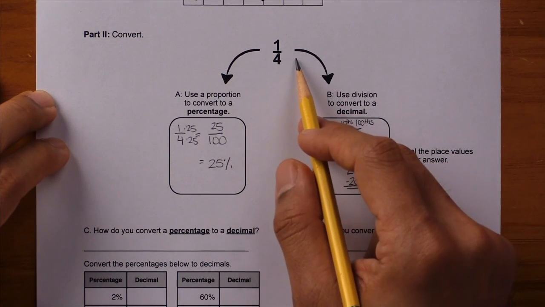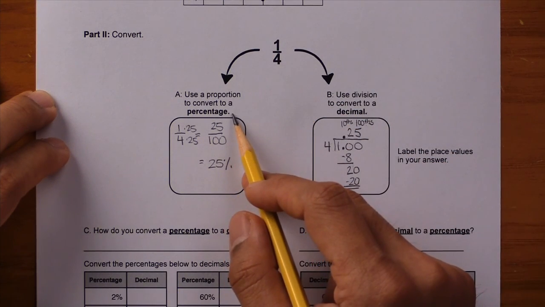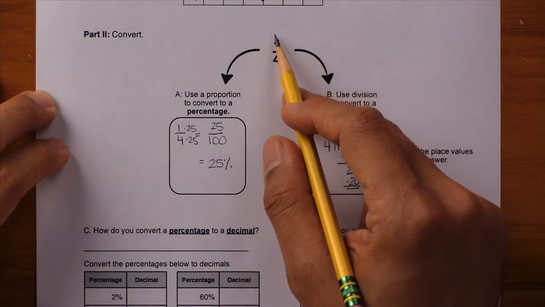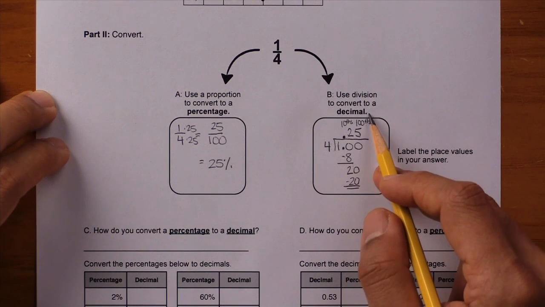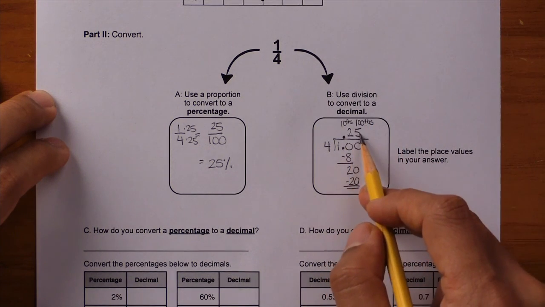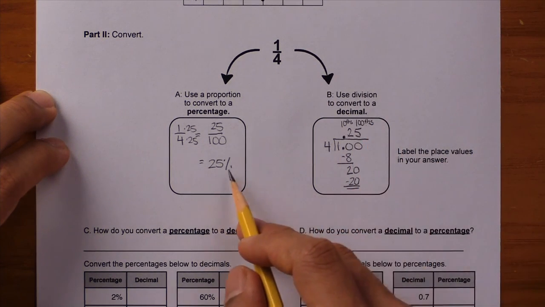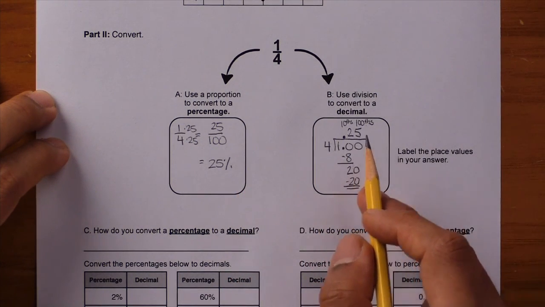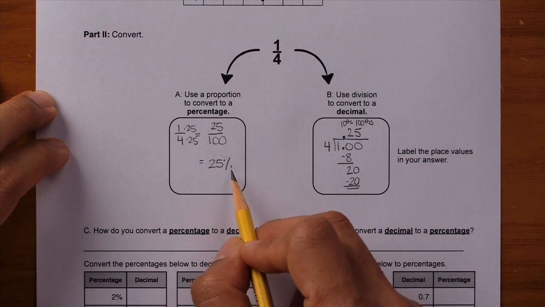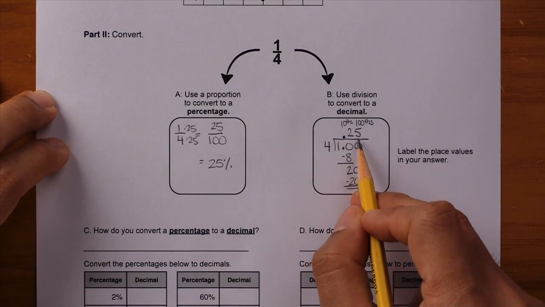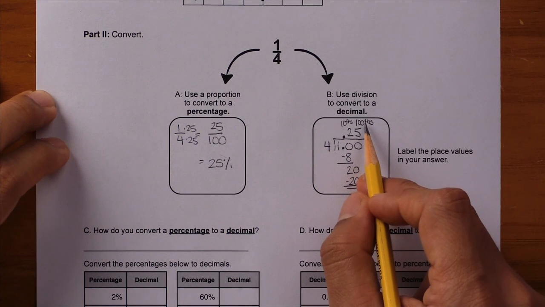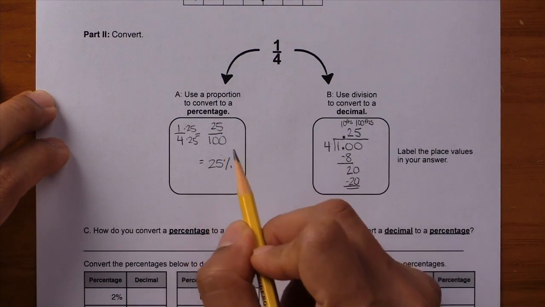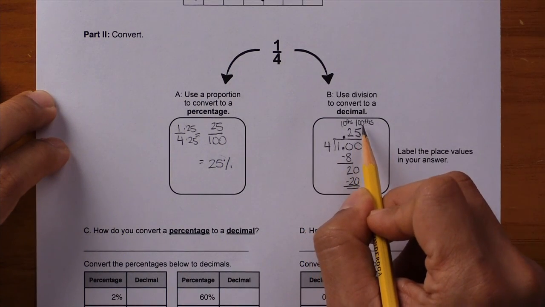Let's recap what we've done. We took the fraction 1/4 and converted it to a percentage. We ended up with 25%. Then we took the same fraction of 1/4, converted to a decimal, and got the answer 25 hundredths. And this is where we can make the connection between percentages and decimals. So 25% is equivalent to 25 hundredths. And here's another connection you can make. Here we have 25 hundredths, and in our decimal we have 25 hundredths.